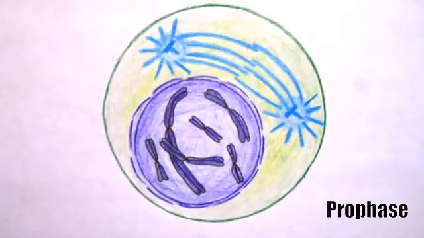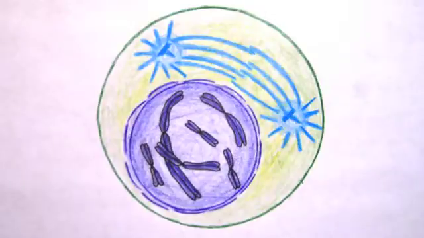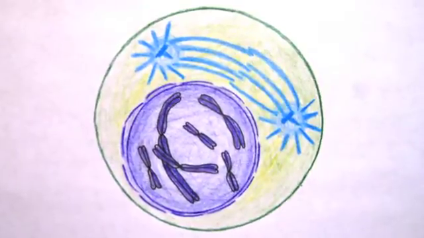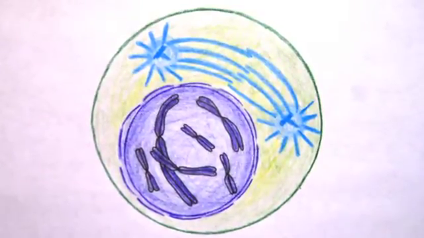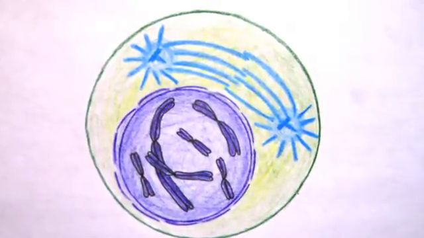During prophase, each chromosome consists of two identical sister chromatids, created during DNA replication in interphase and held together by centromeres. The mitotic spindle begins to form and the centrosomes move away from each other.